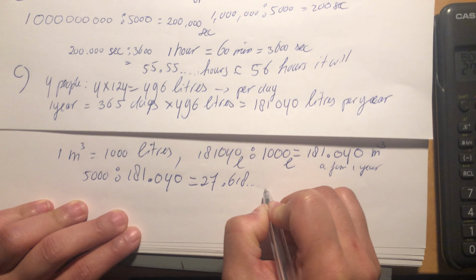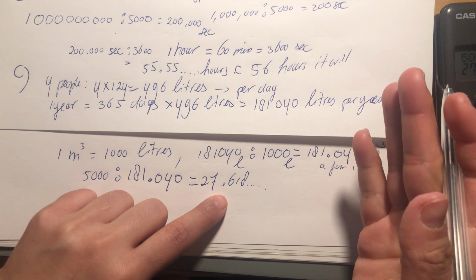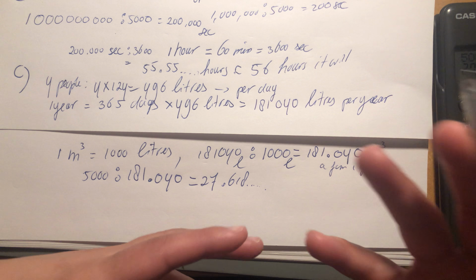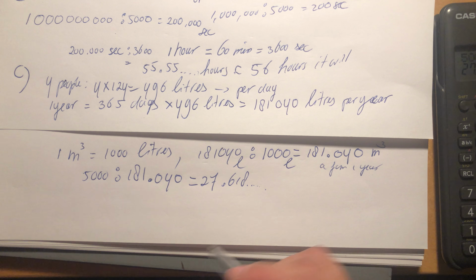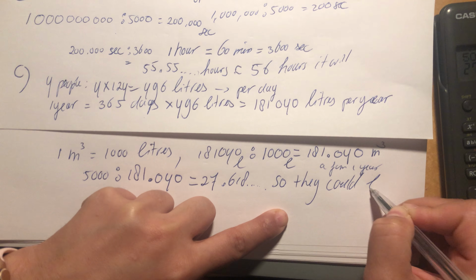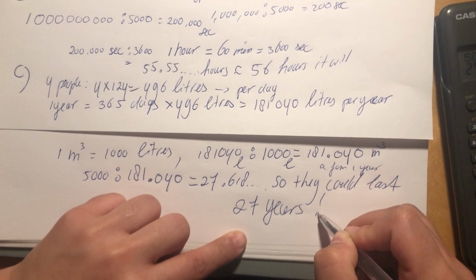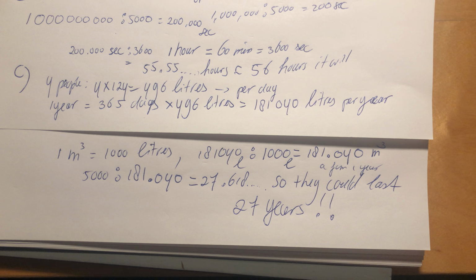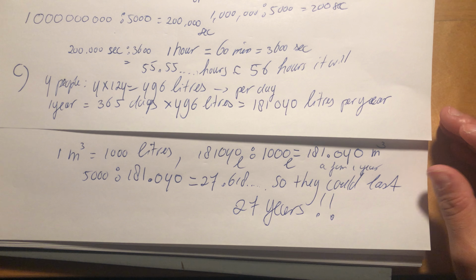27.618. So how many years would the family of 4 last? You cannot round up to 28 years, because at the end of the 27 years they would not have enough water. So they could last 27 years. So this was a lot of writing and a lot of calculations. I hope you understand this exercise well.